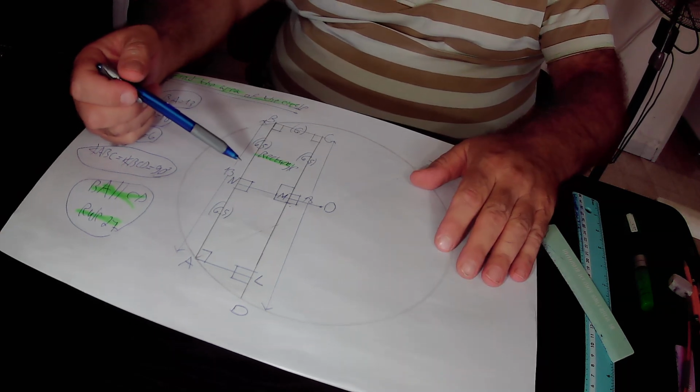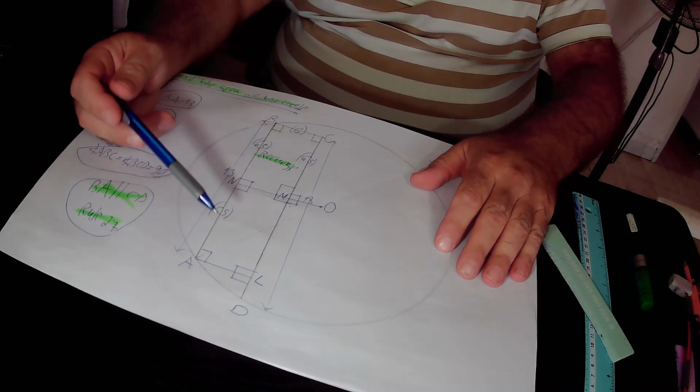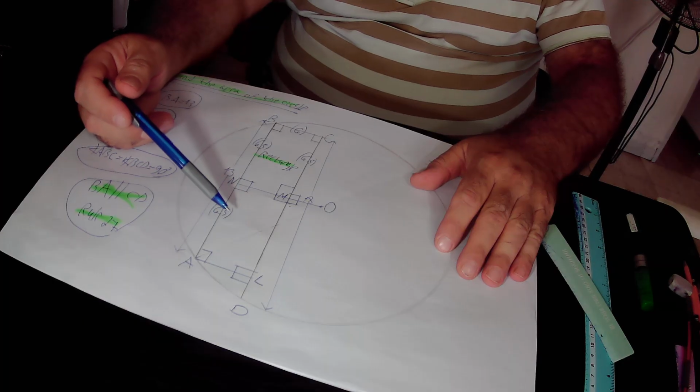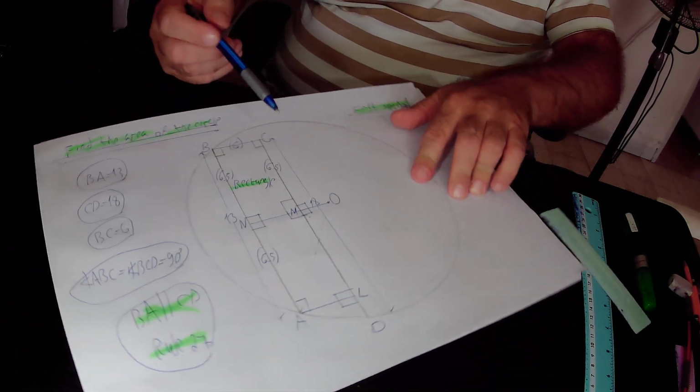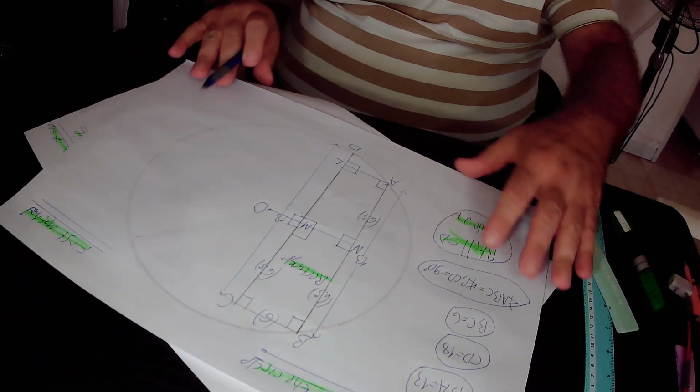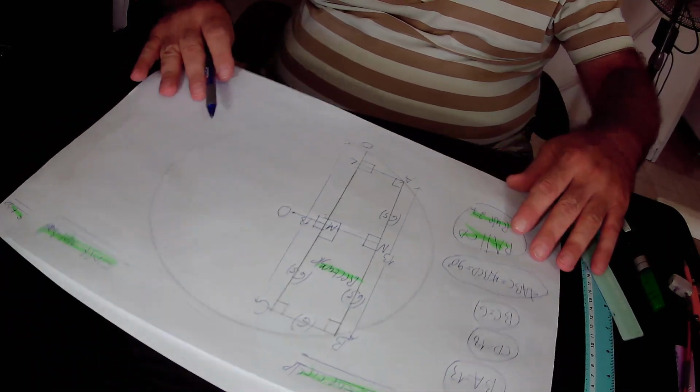So inside quadrilateral MNLA we have 4 right angles, and therefore according to rule 5, quadrilateral MNLA is a rectangle, because it has 4 right angles.